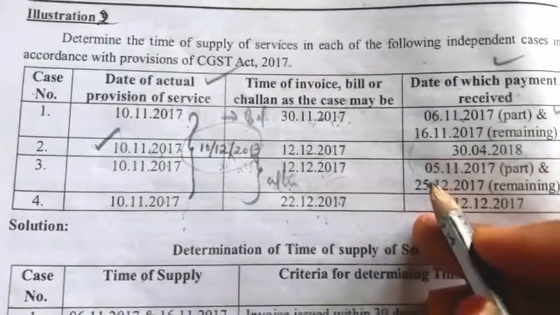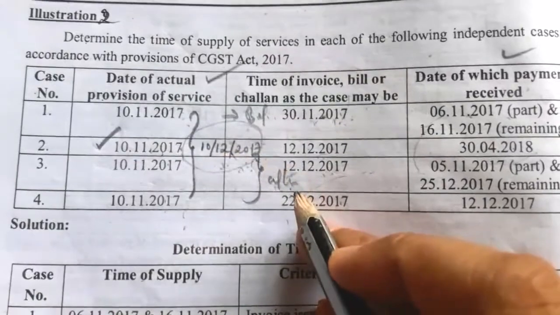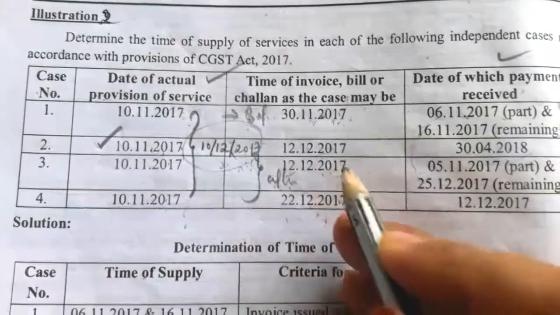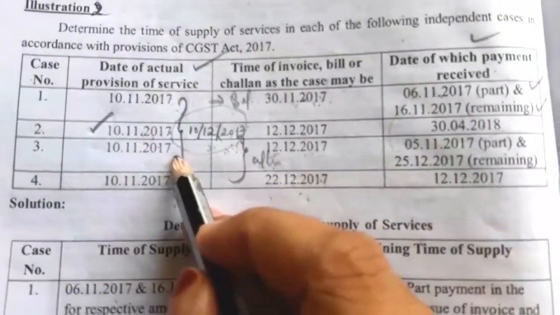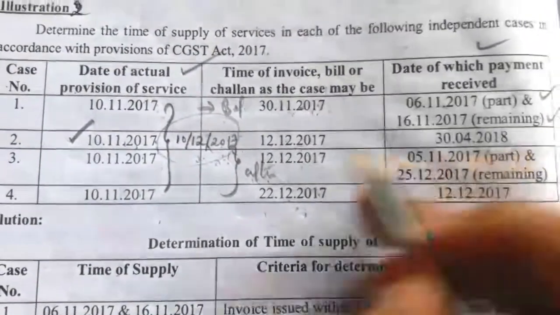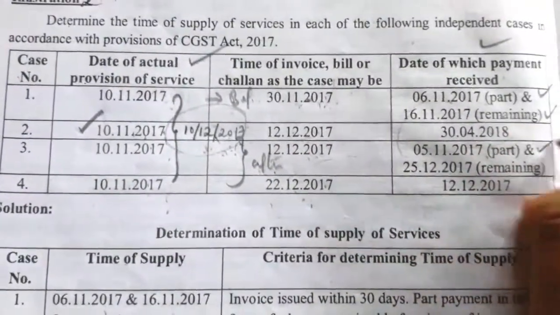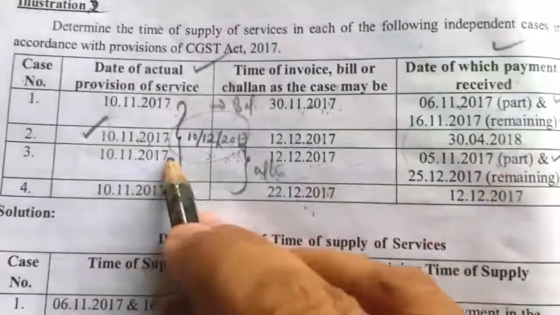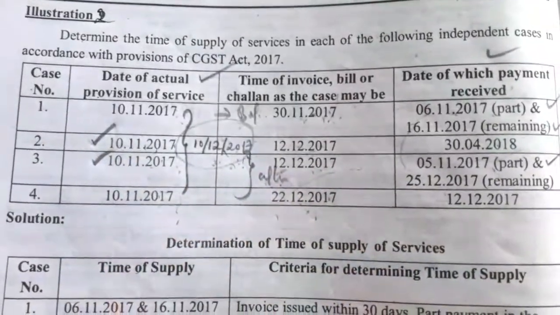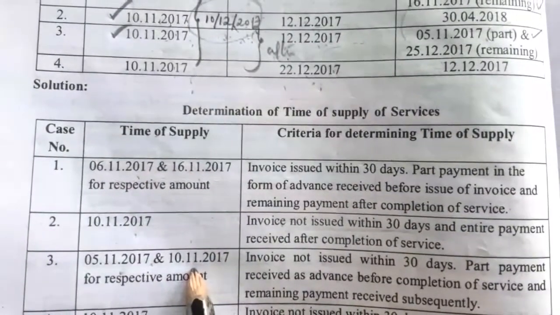Next, for the third case, this is also invoice issued after the 30 days time frame. So this date is after 10/12/2017. In that case we have to compare, for the first part of the service, 10/11/2017 and 5/11/2017, whichever is earlier, 5/11/2017. For the remaining, 10/11/2017 and 25/12/2017. So for remaining it is 10/11/2017. So for the part it is 5/11/2017, for remaining it is 10/11/2017.